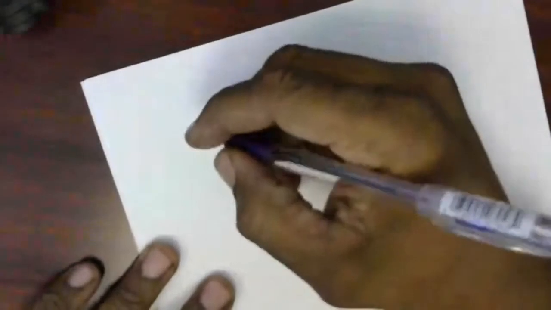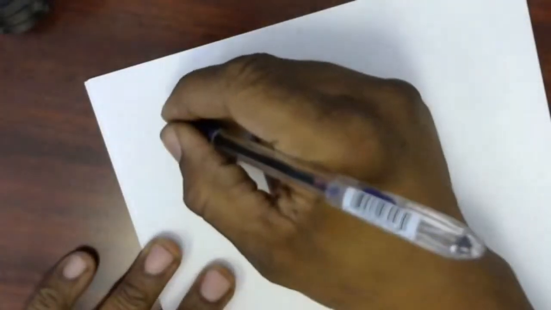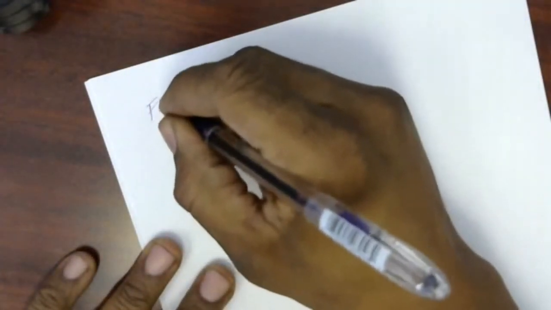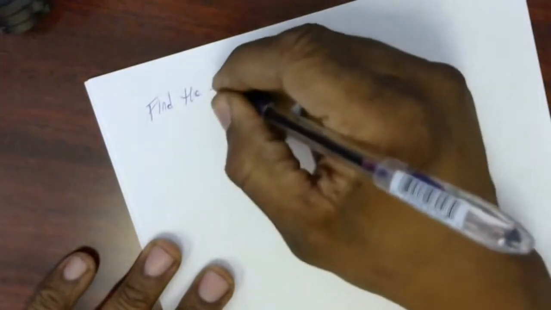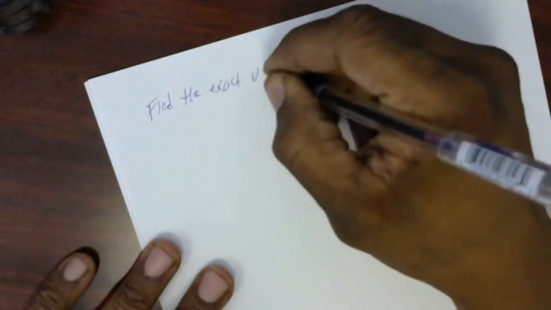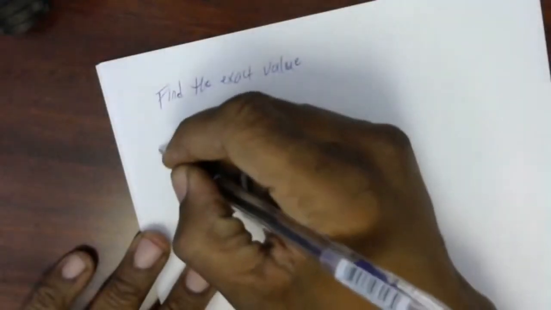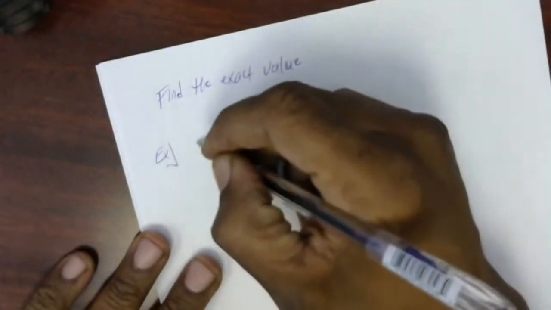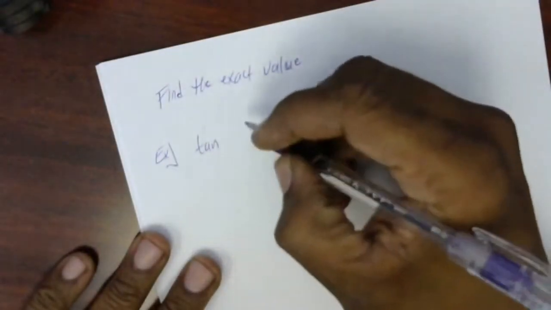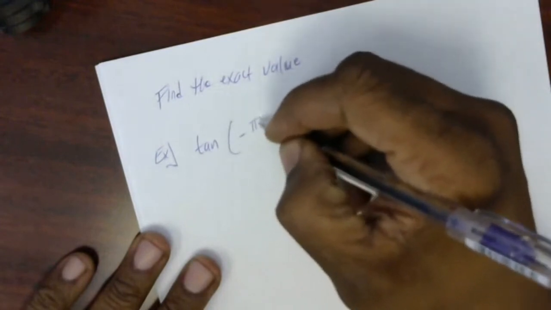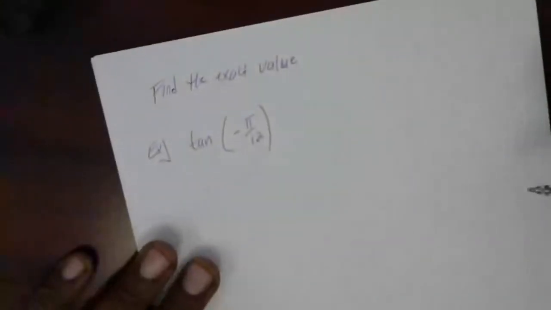So we have the tangent of negative pi over 12, right?